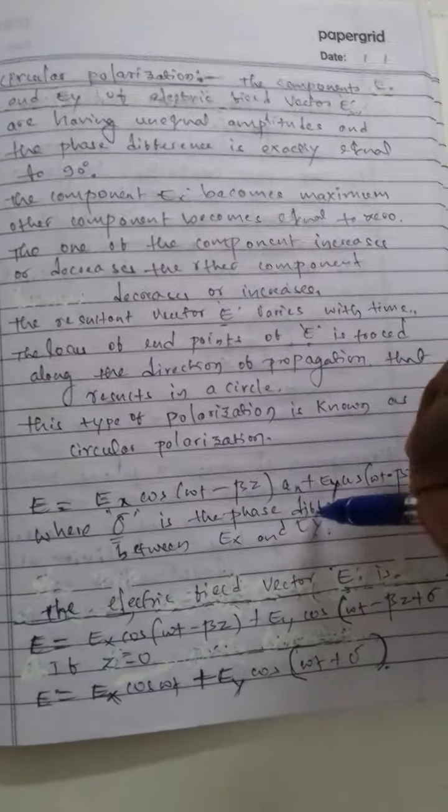Delta is equal to pi by 2, so that phase difference is exactly equal to 90 degrees. If omega t is equal to 0, Ex is equal to 0, Ey is equal to plus Ey. At omega t is equal to pi by 2, Ex is equal to plus Ex, Ey is equal to 0. At omega t is equal to pi, Ex is equal to 0, Ey is equal to minus Ey. At omega t is equal to 3 pi by 2, Ex is equal to minus Ex, and Ey is equal to 0. The locus of the end points of E is traced, and that results in a circle.